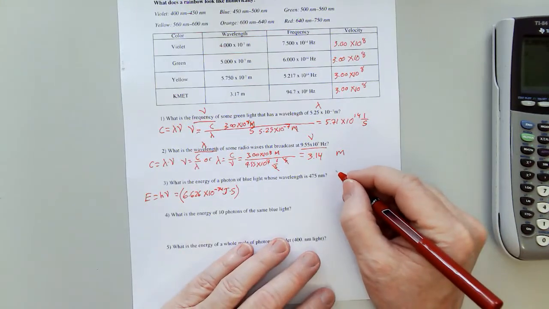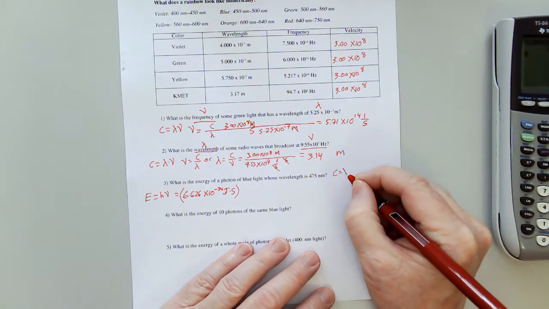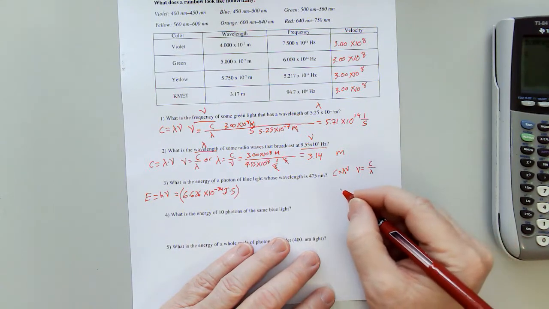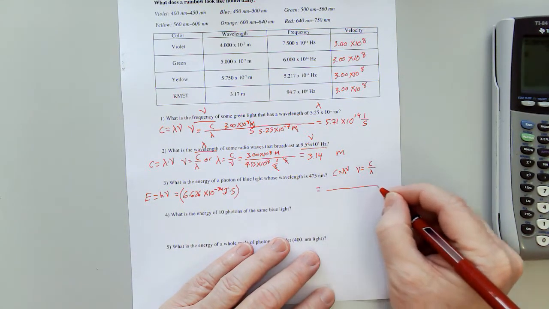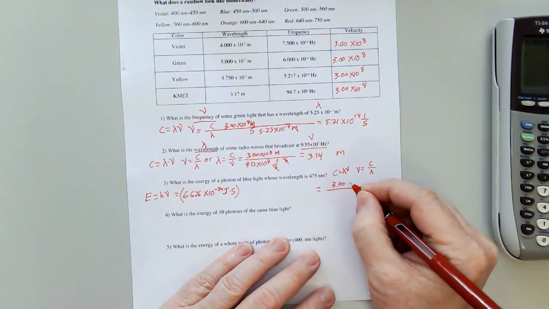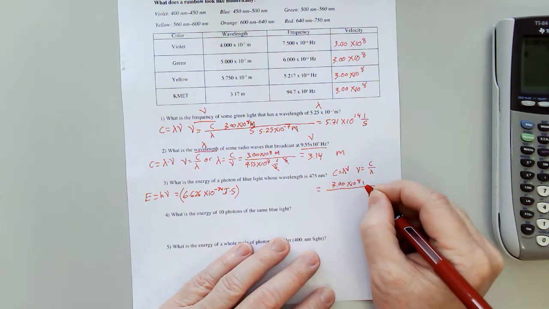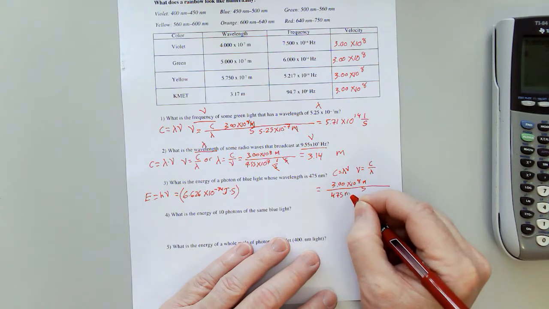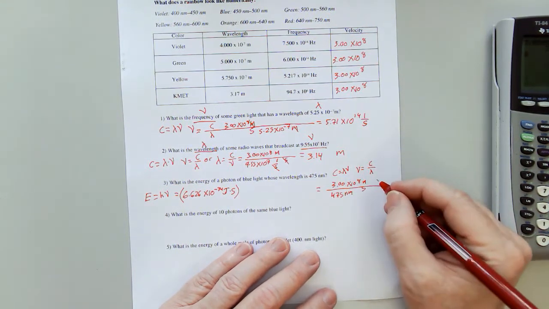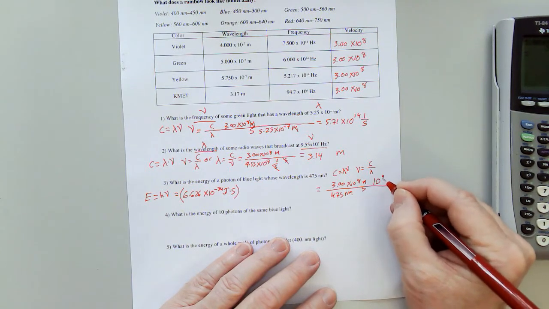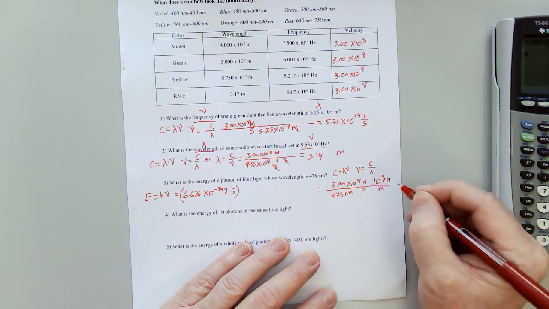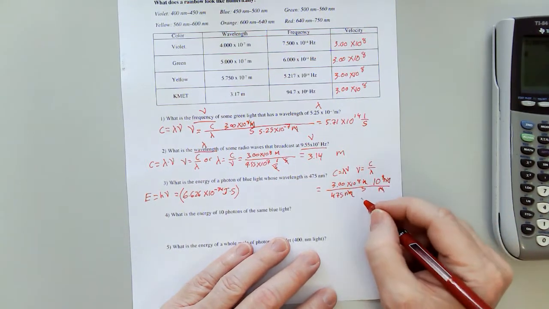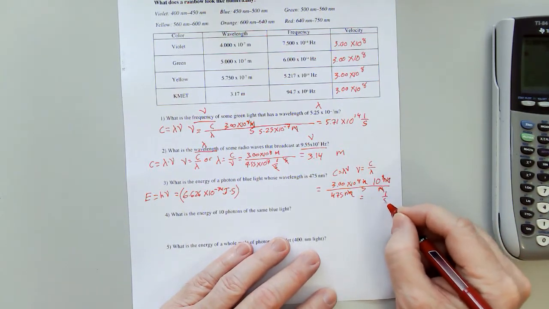Okay, if c equals lambda nu, nu equals c over lambda, which equals, and I'll put the 3.00 times 10 to the 8th meters per second upstairs, over 475 nanometers. I'm going to have to do a unit conversion there: 10 to the 9th nanometers per meter. Okay, nanometers cancel, meters cancel. I'm in 1 over seconds, which is good.